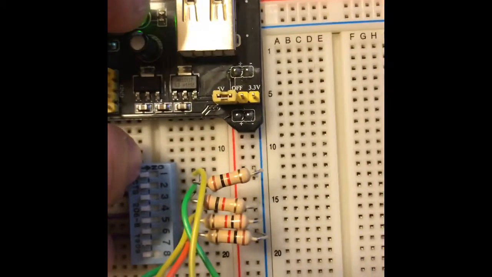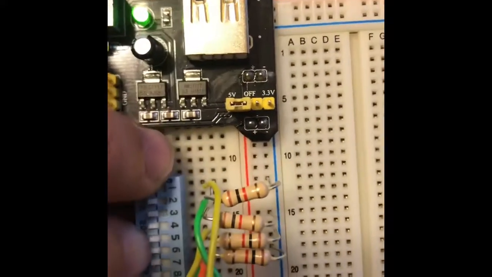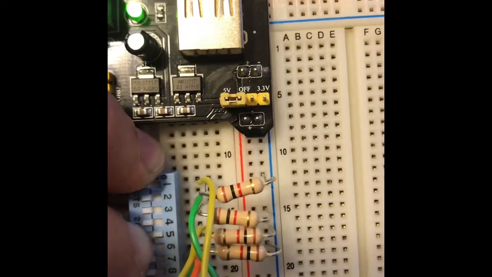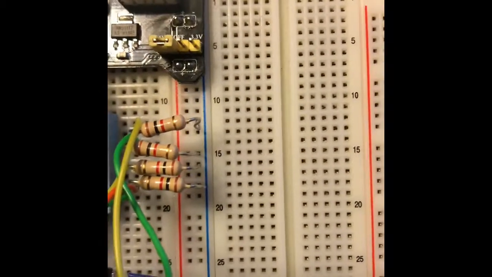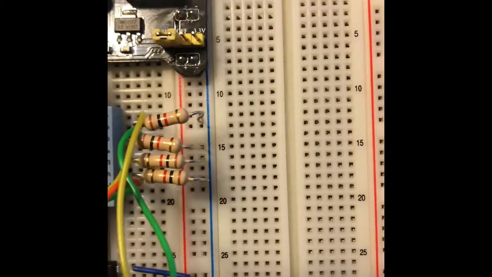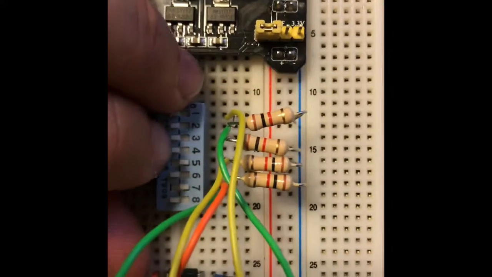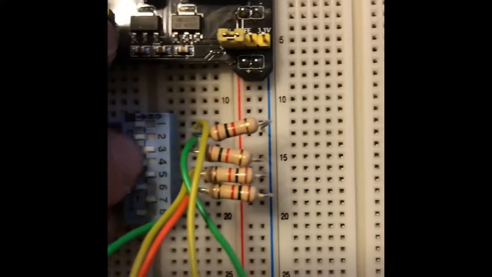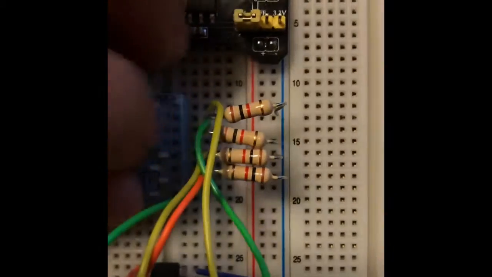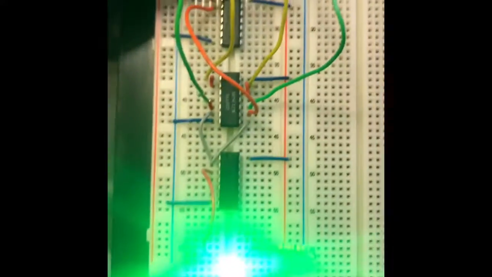So our first on position is C and D. It turns on. Our second on position is B, C, and D. So B turns on, and that's on. Our third on position is A, C, and D. So B off and A on. That turns on.